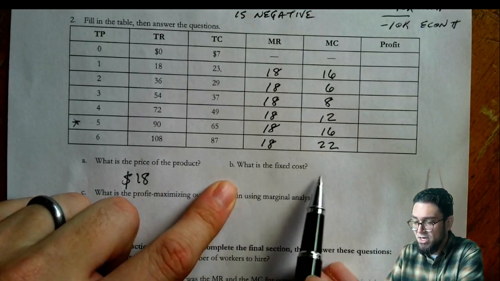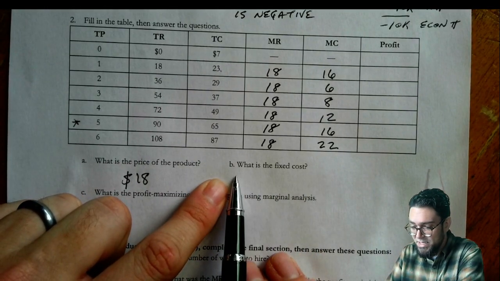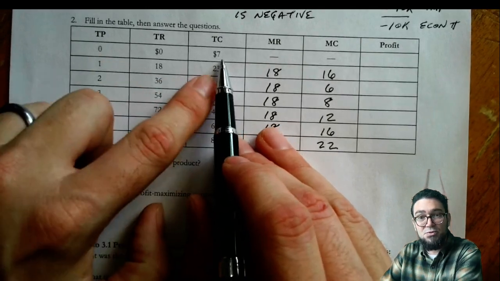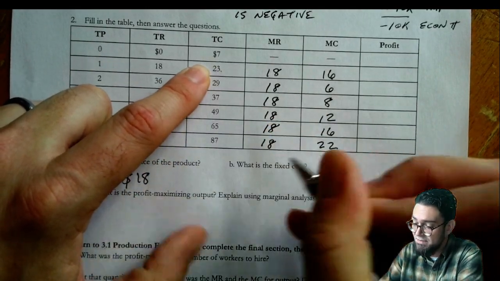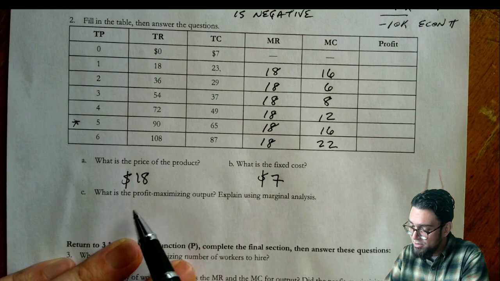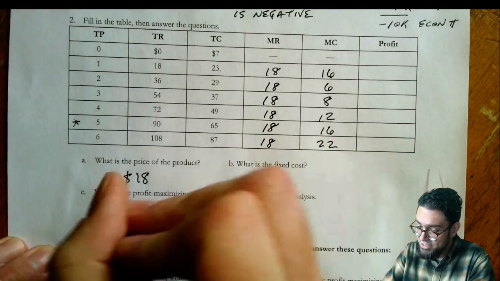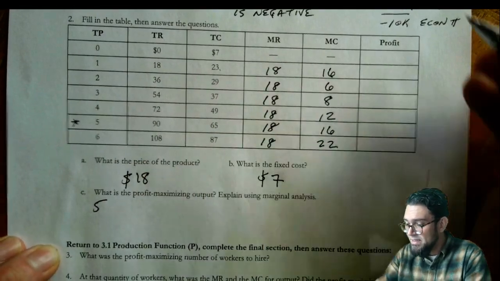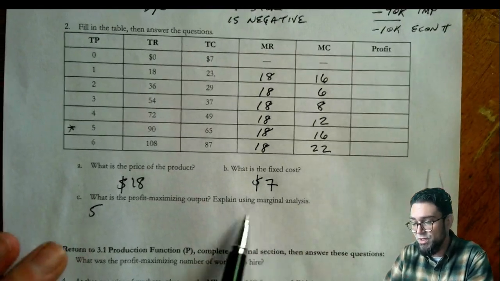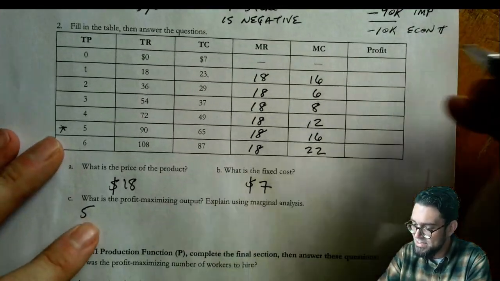First, it says, what's the fixed cost, right? We've got to answer some of these questions. Part B, well, the fixed cost exists even at 0 level of output. And so that's actually going to correspond to our total cost of 7. So I can just look at the table and say that's 7. Now, profit maximizing output. Well, I know it's going to be 5. And I'm going to test that out and show you that this is true. We're going to explain with marginal analysis in a second, but let's take a look.